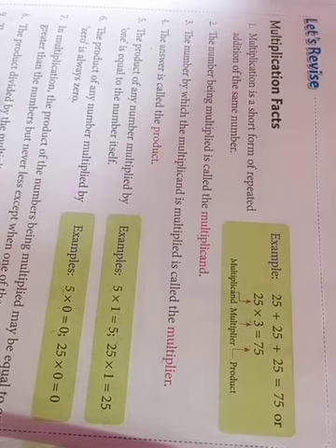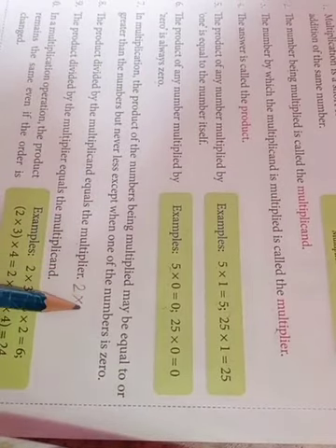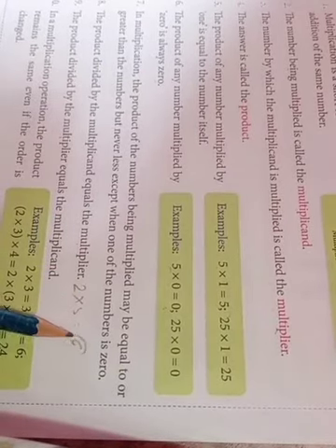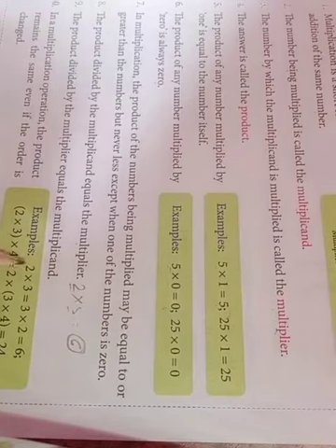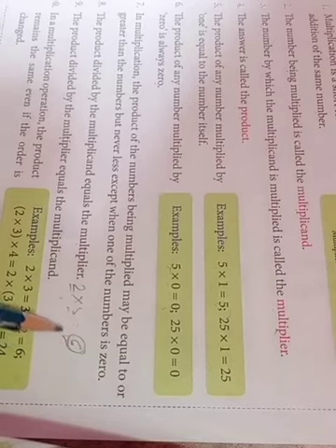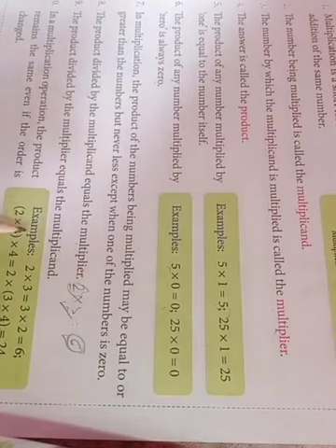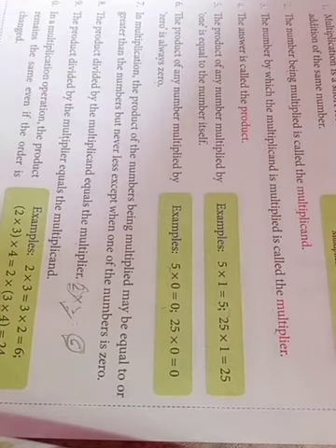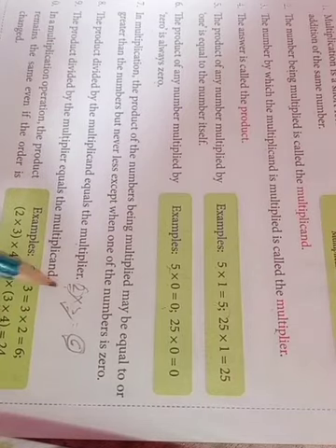The product divided by the multiplicand equals the multiplier. If 2 is multiplied by 3, so if I divide 6 by 2, the answer will be 3. The product divided by the multiplier equals the multiplicand. Same case, if the product is divided by the multiplier, the answer will be the multiplicand, that is 2. 6 divided by 3 is equal to 2.